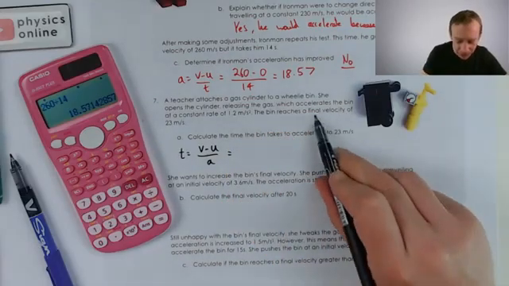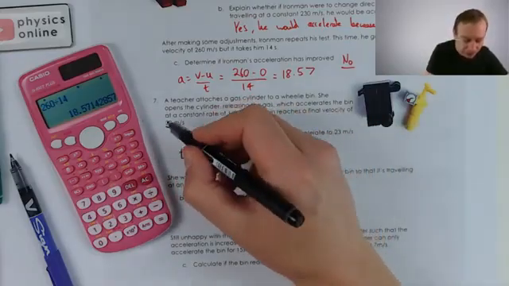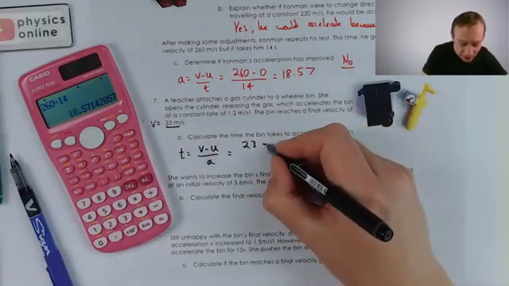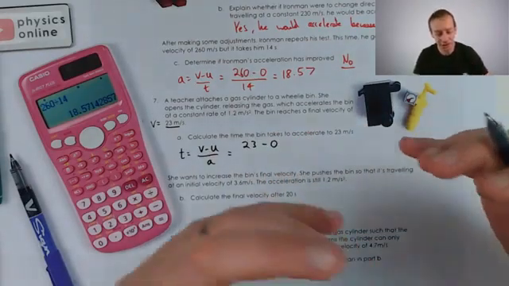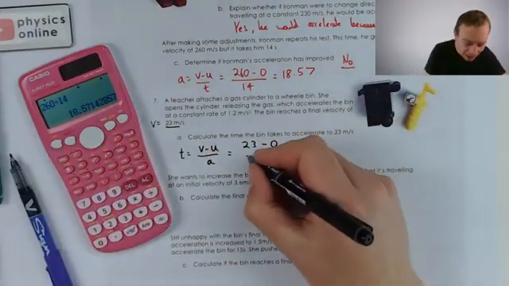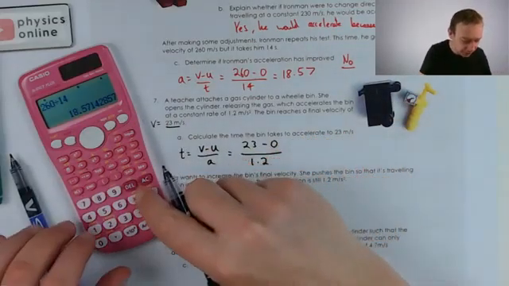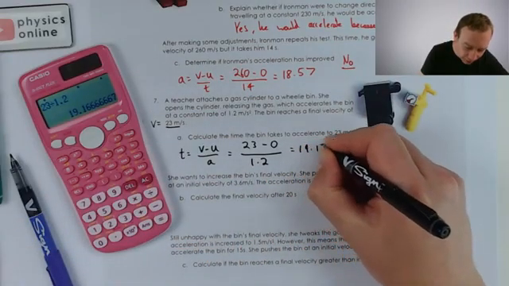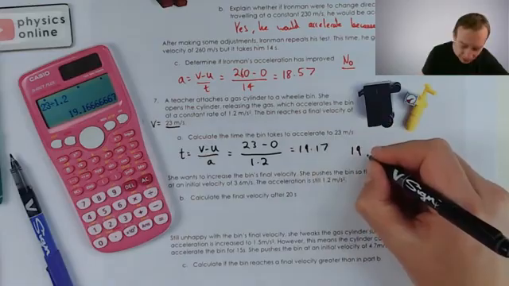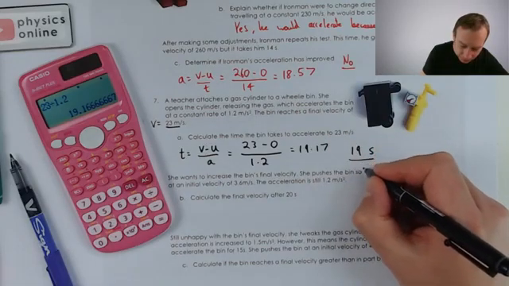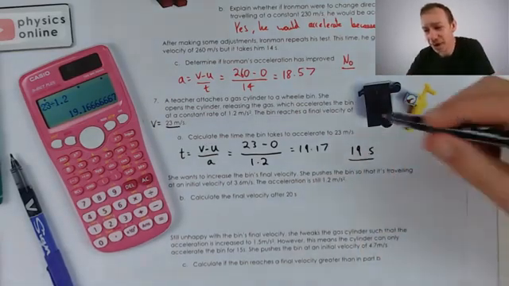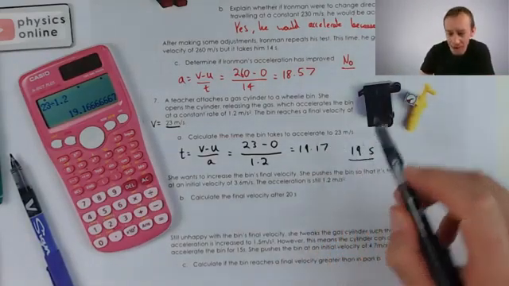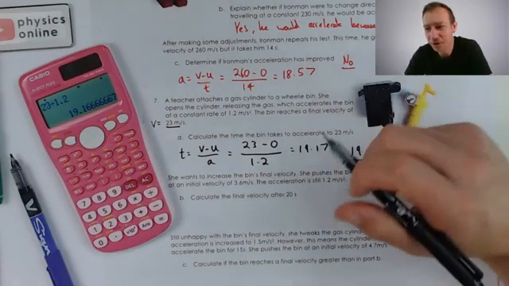Now, do we know the final speed? Yeah, the final speed, v, and I'm going to put v is 23 here. So 23 meters per second, initially started at 0, they were static before that gas had been released, and the acceleration is 1.2. So 23 divided by 1.2 is 19.17, so that's 19 seconds. Okay, so that's the answer. You could say 19.2, but I'm going to give it to two significant figures like this as well. So 19 seconds for that bin to accelerate.